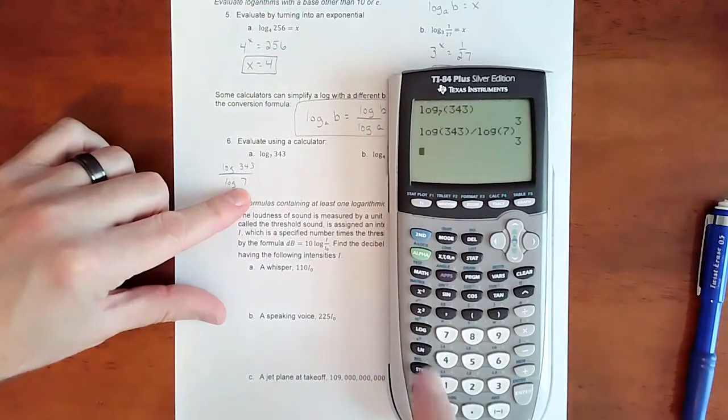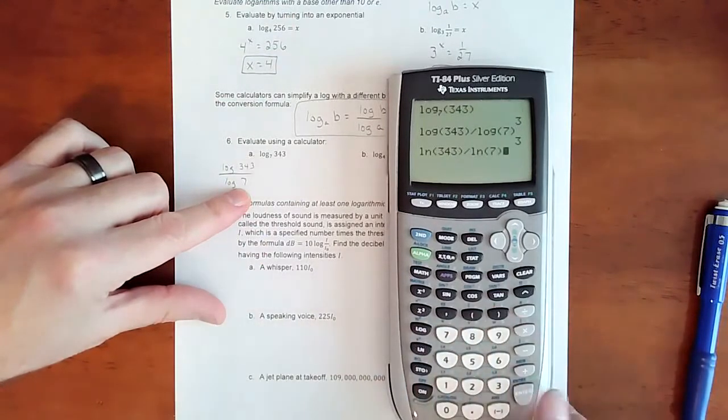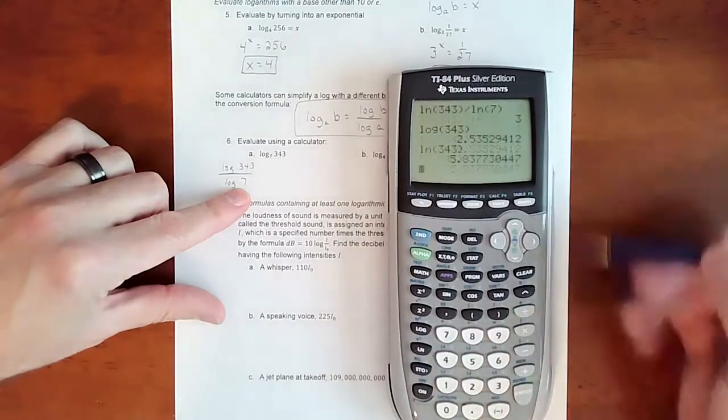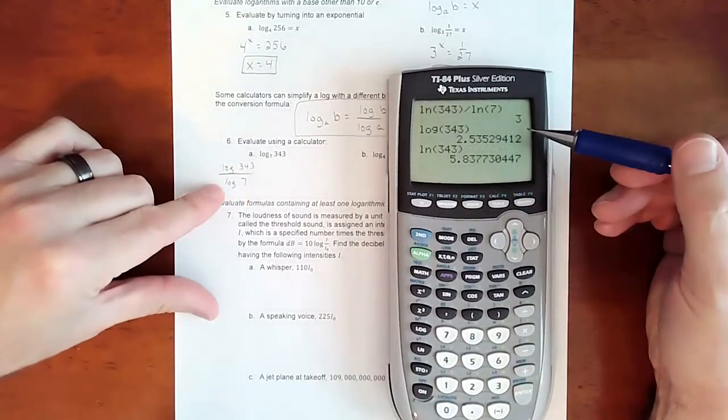If you chose to do the natural log, just be consistent. If you do the natural log of 343, just make sure you divide by another natural log of 7, and you get the same thing. Now, the weird thing is that log of 343 is not the same thing as the natural log of 343. So how is it that you get the same answer whether you use logs or natural logs?